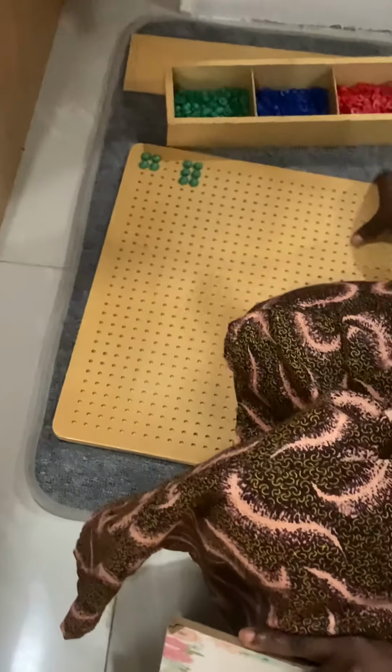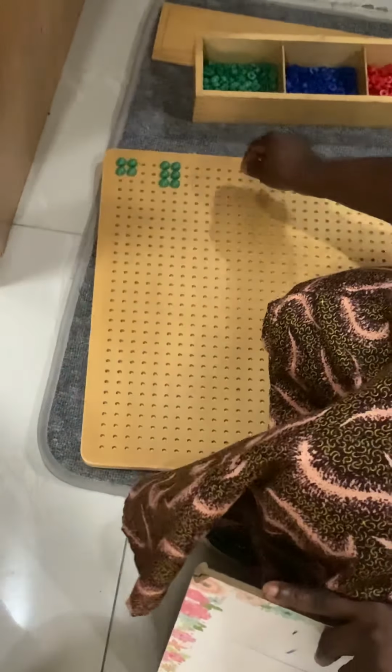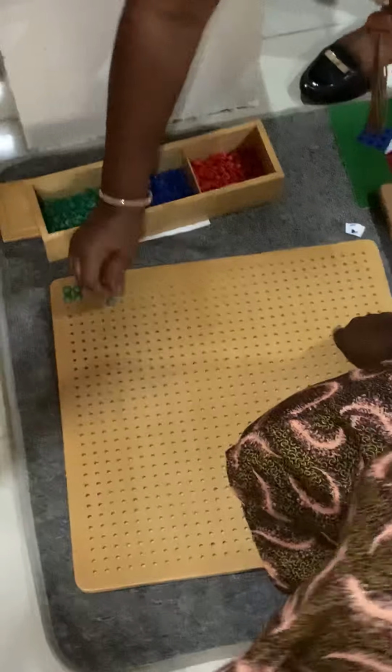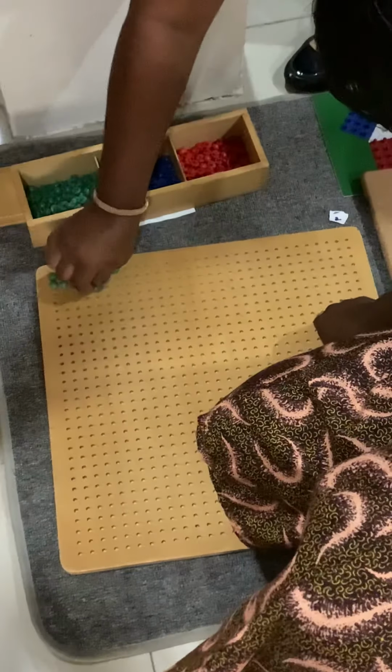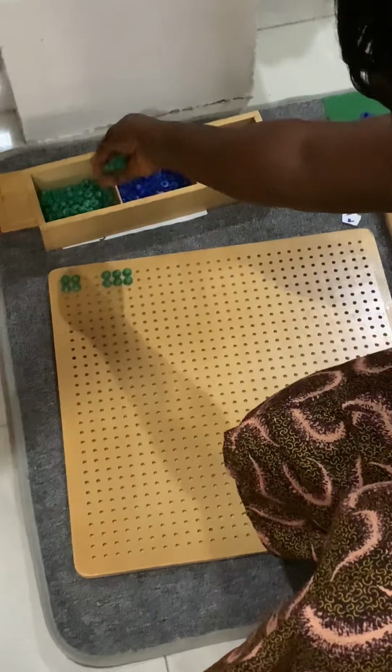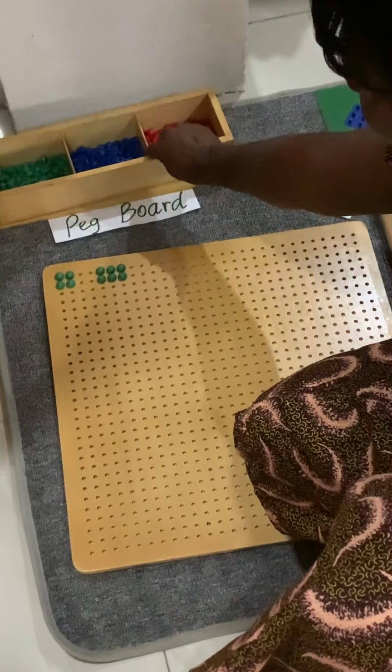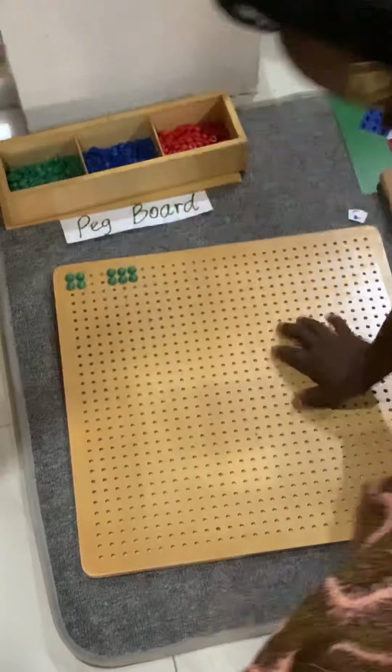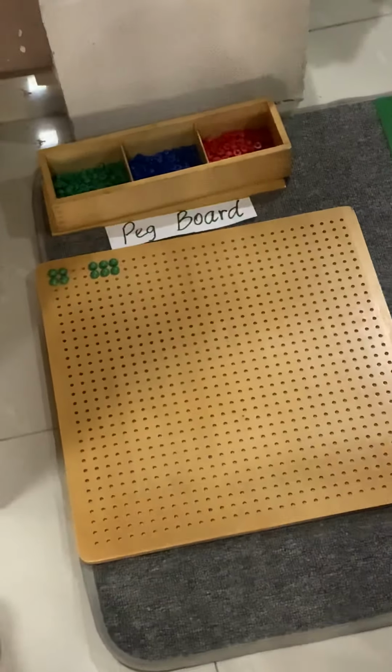Turn the 3 this way, lengthwise. 3 taken 1 time, 3 taken 2 times. So that's it. Anyways, we use this for that.